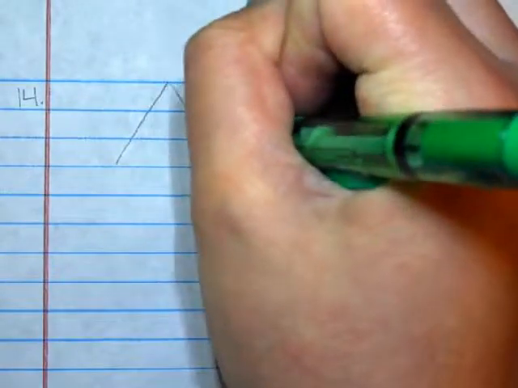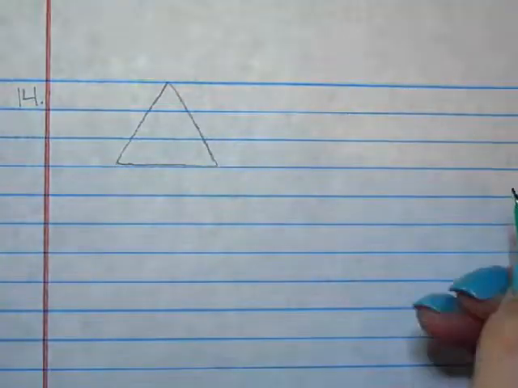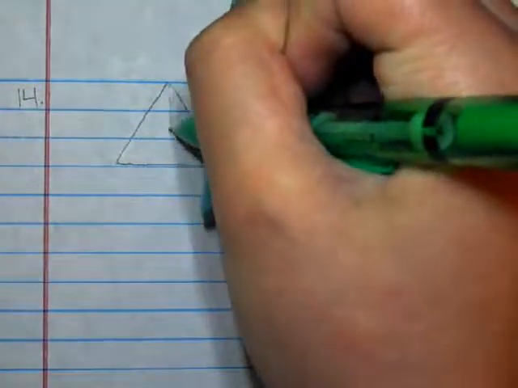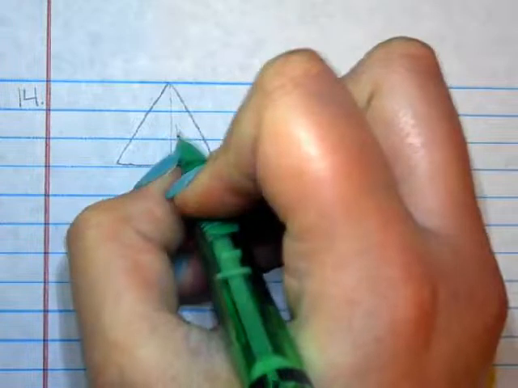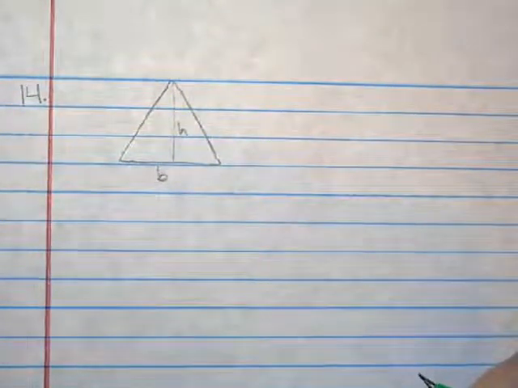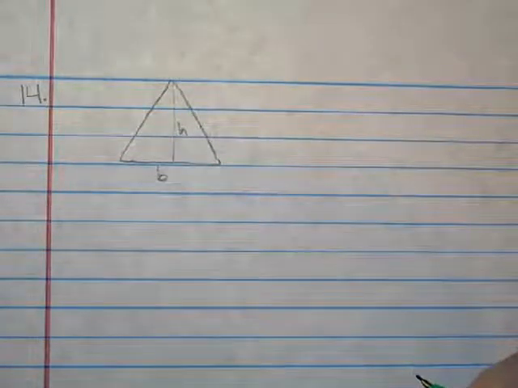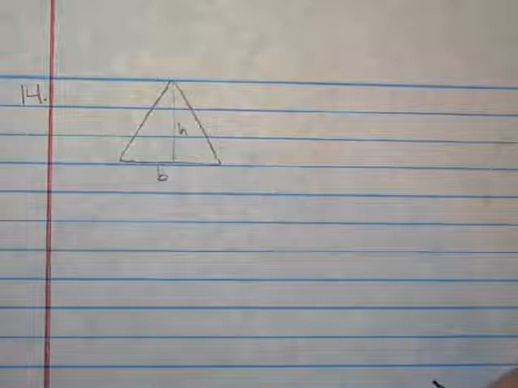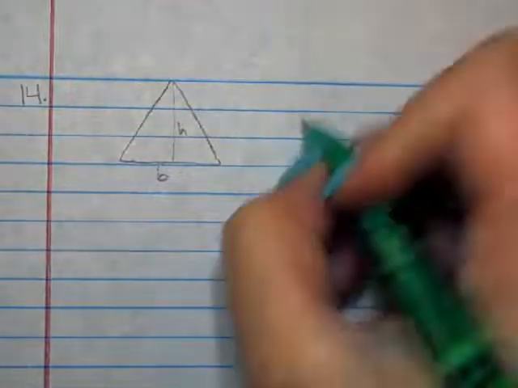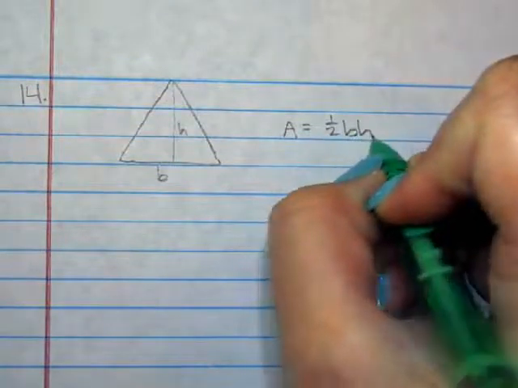I know it's tempting to draw a right triangle, but we don't know that it's a right triangle, so I'm going to draw something that's not. It's kind of like an equilateral, I guess. There's my height. There's my base. What formula that has to do with triangles do we know that tells us the area? Area is 1/2 base times height.